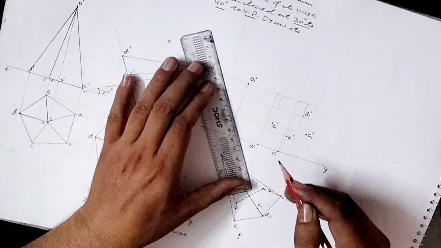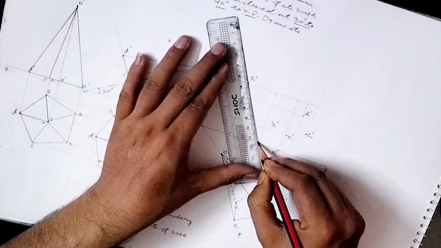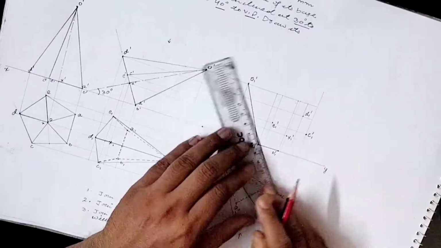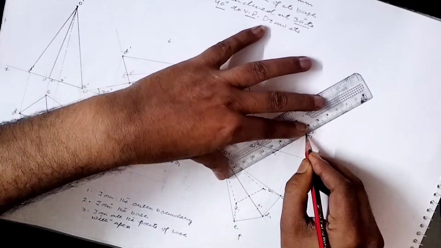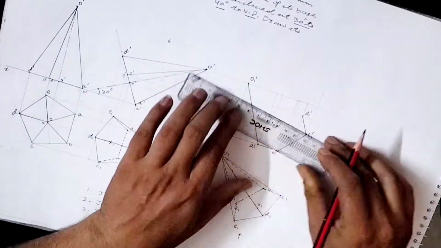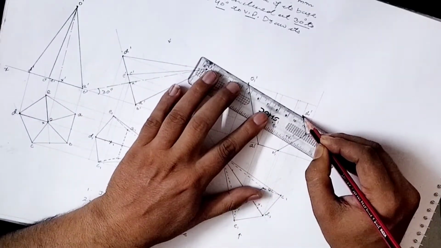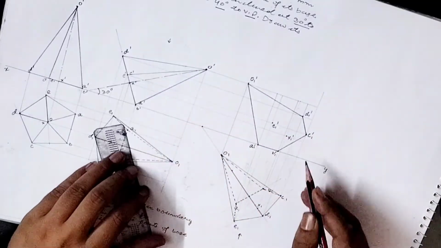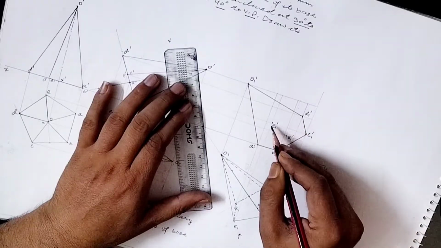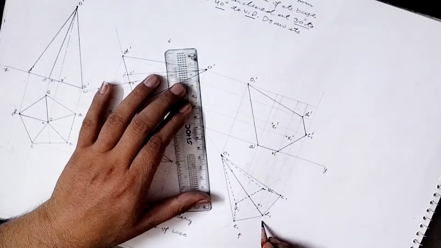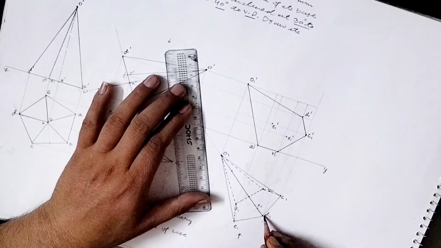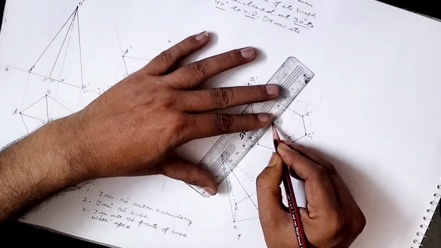Again follow the same three steps to get a solid. The first step is to join the outer boundary with the help of a dark line. Then the second step is to join the base. In this case the base is nearer to the observer in the top view, so it should be completely visible.